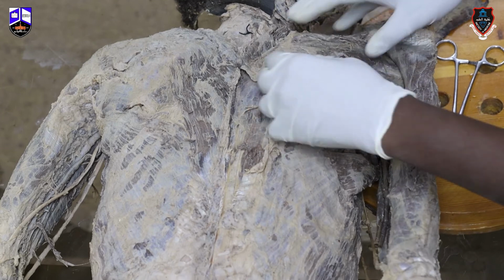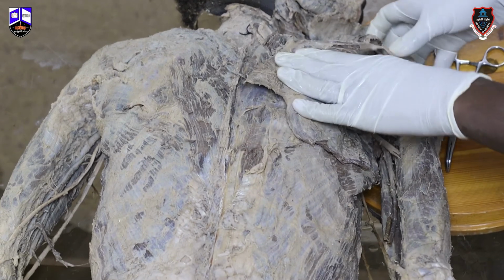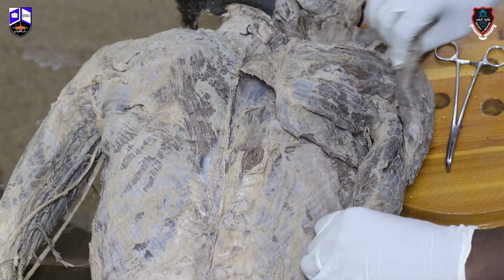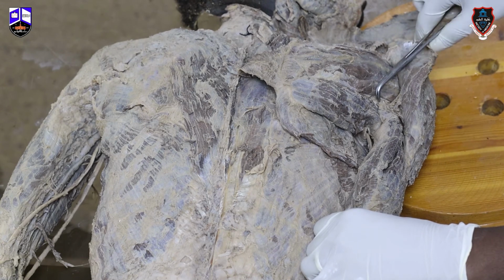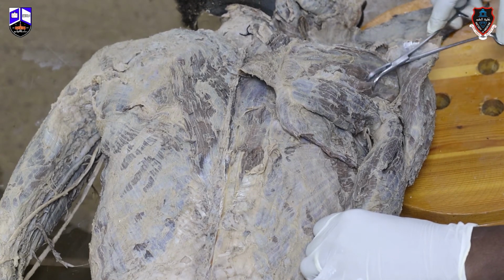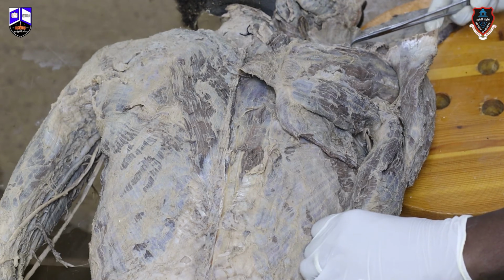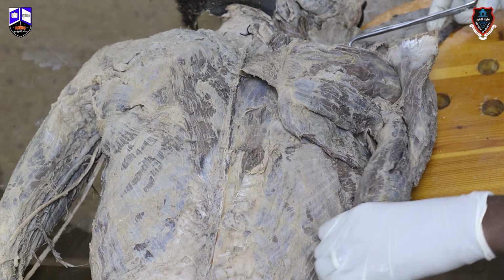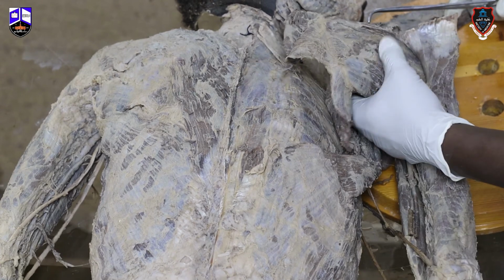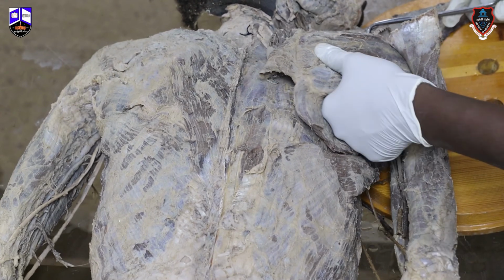The function of those muscles is to stabilize the shoulder joint, as those two muscles stabilize the shoulder joint posteriorly, the supraspinatus from above, and the subscapularis from anteriorly.